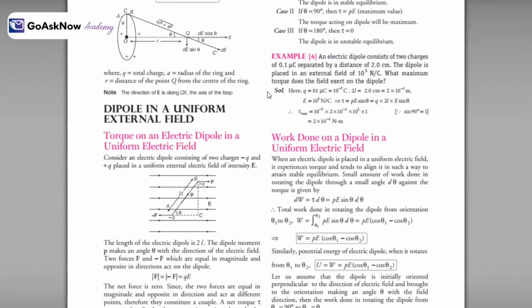So if you have two charges, minus Q and plus Q, because a dipole is only a collection of unlike charges separated by a small distance, and you apply an external field E here that is uniform.